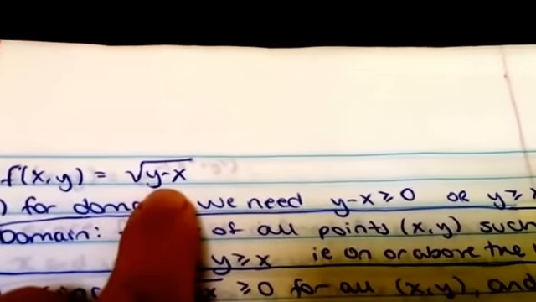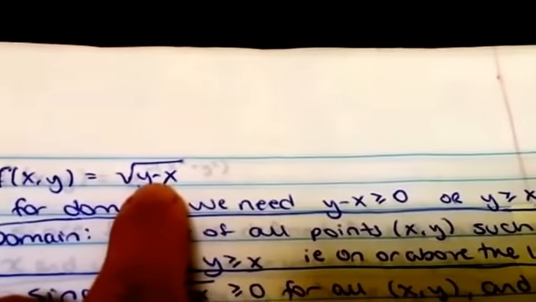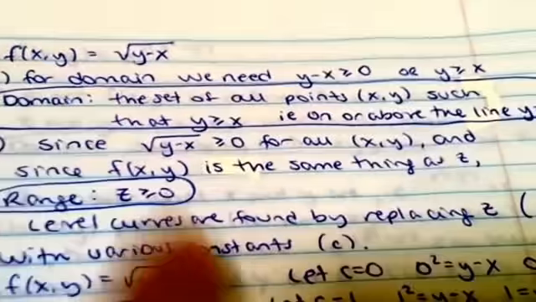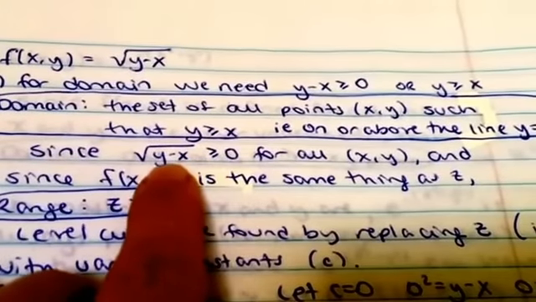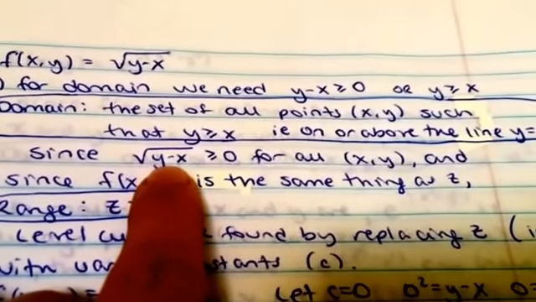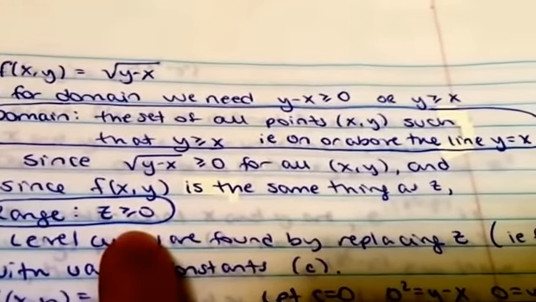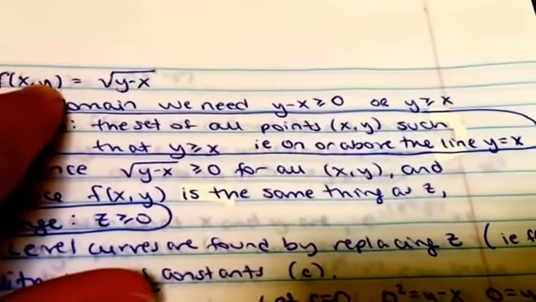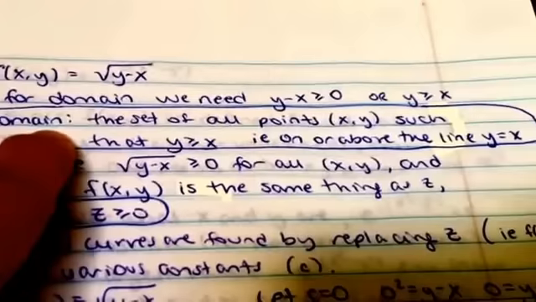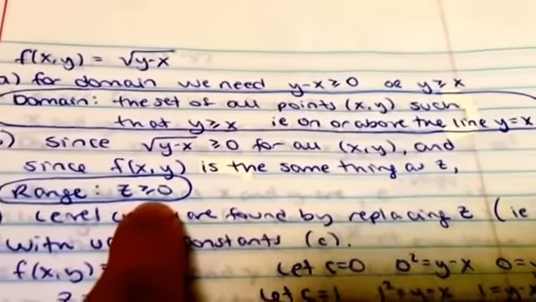Okay, now for the range is the answer. So in other words, if you plug in ordered pairs here, what kind of answers are you going to get? Obviously, because it's a square root, this is going to be greater than or equal to 0. And so that means your z is going to be greater than or equal to 0. So remember, this is a function of two variables. My domain is 2-dimensional. My range is 1-dimensional.